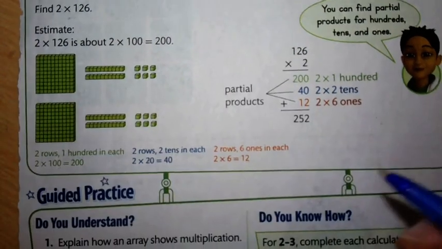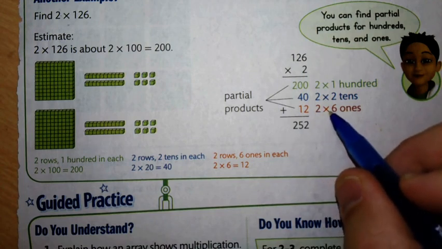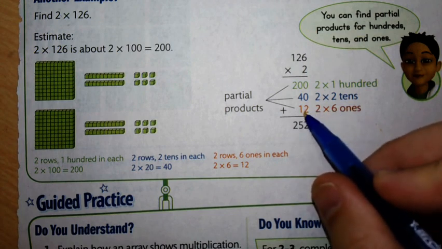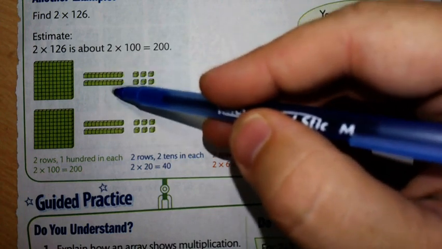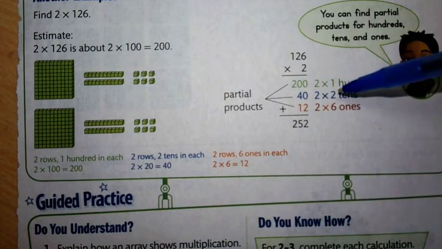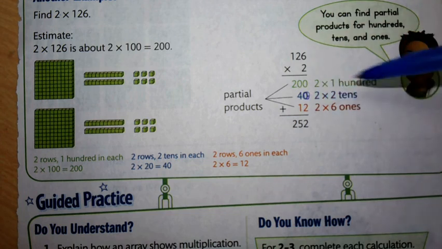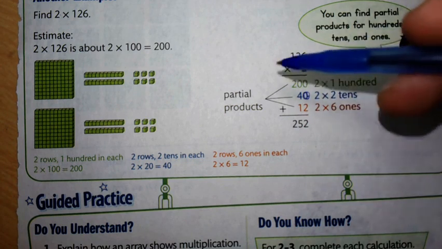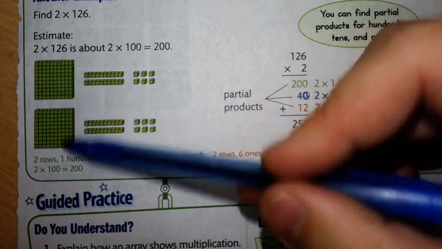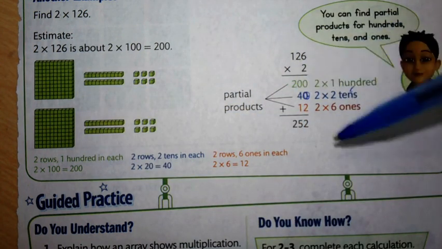Well, that means I'm going to go ahead and start with my ones. So I've got 2 times 6 ones, and 2 times 6 is 12. Next is my tens place. I've got 2 rows, and there's 20 in each one. So 2 times 2 tens, and that tens tells me to put that 0 in the ones place. 2 times 2 is 4, so it's 40. And then my last one, I have 2 sets of 100. So 2 times 100 is 200.